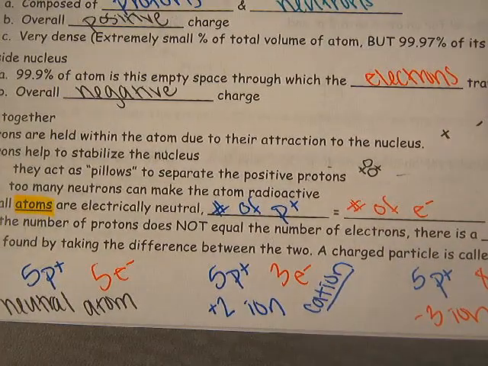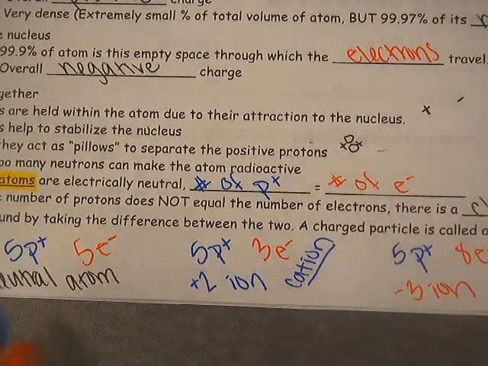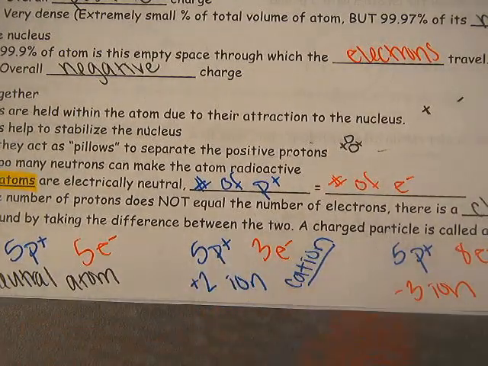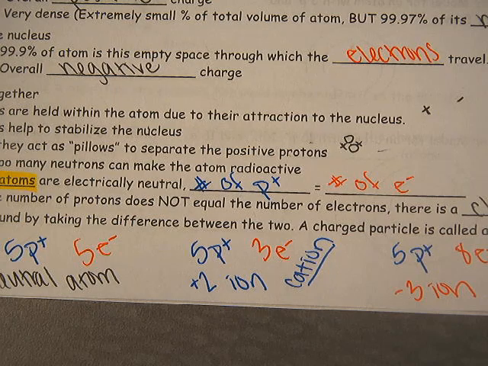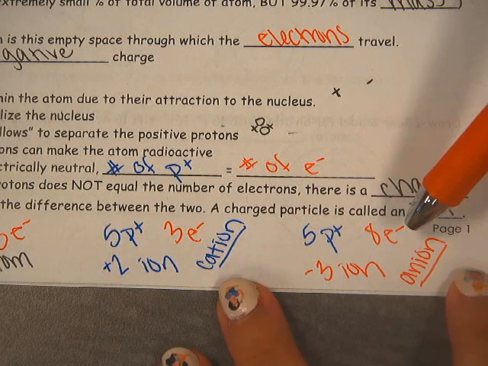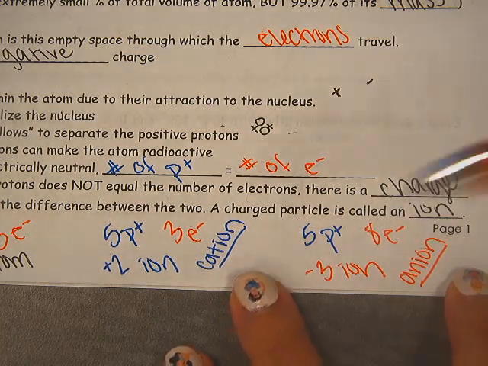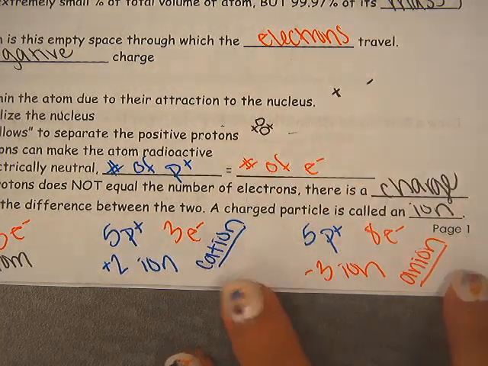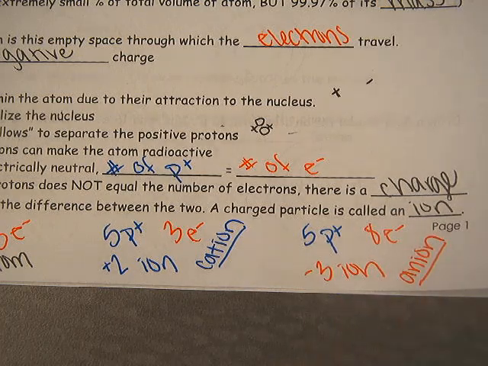Notice in each of these examples, I had 5 protons in each one. We are not changing our number of protons when we talk about specific atoms, and we'll talk about why in just a second. But the way to get a negative ion is by gaining electrons, and the way to get a positive ion is by losing electrons. It will make more sense once we're actually talking about specific elements, but I'm going to stop this one here.